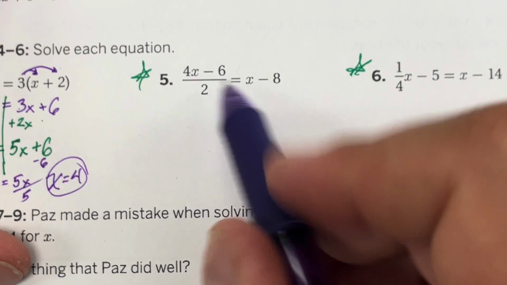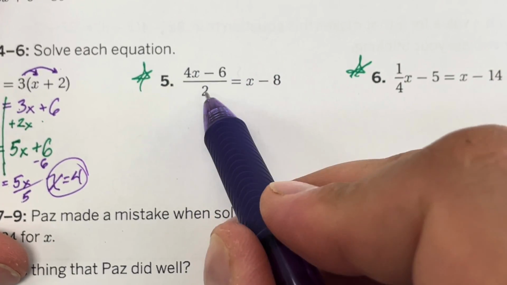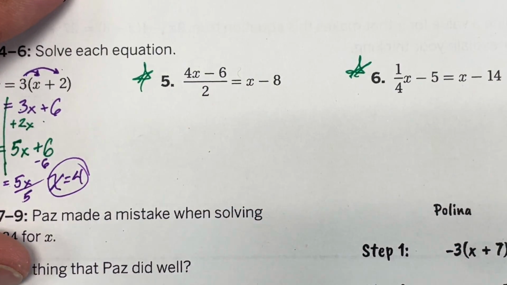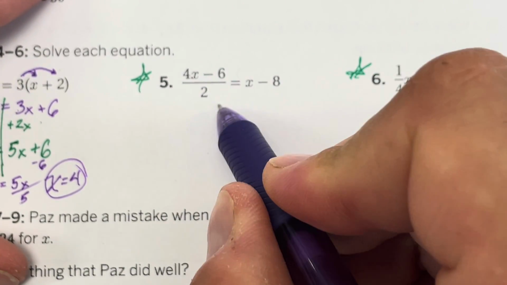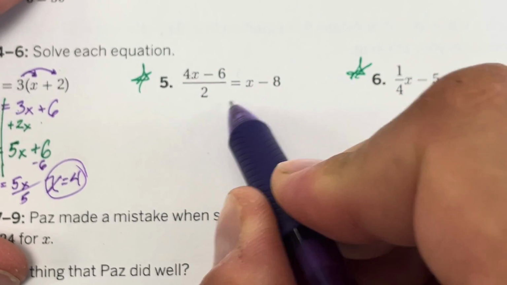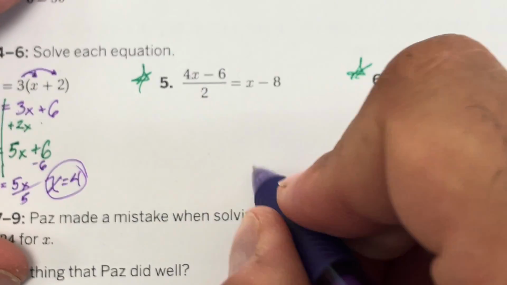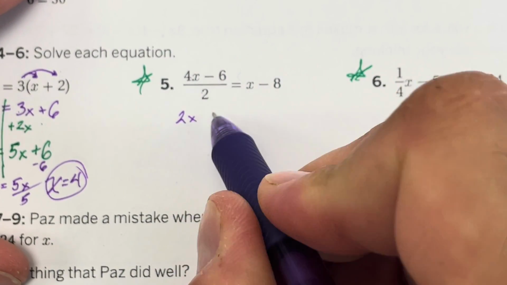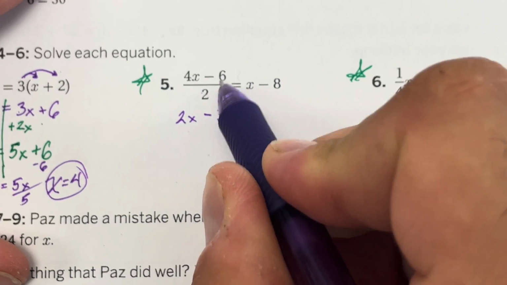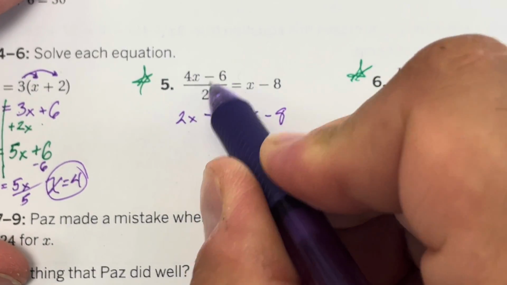Let's jump into this one here. So how could we simplify this? Since 4 and 6 are divisible by 2, that's actually going to be the preferred way of starting this one. I could multiply by 2 to undo that, and the 4x and the 6 would come down, and I'd multiply this by 2. But because these are both divisible by 2, that's the easiest thing to do. 4x divided by 2 is 2x. 6 divided by 2 is 3, so negative 3. And the other side stays the same because all we were doing is simplifying the side.